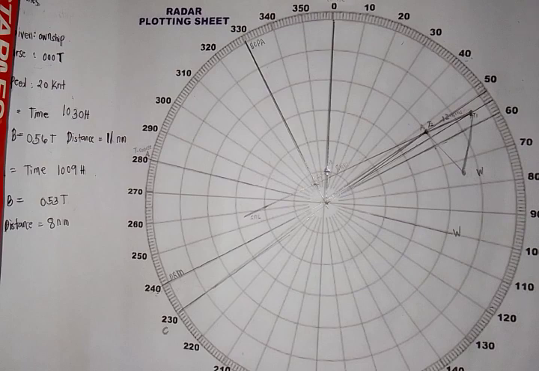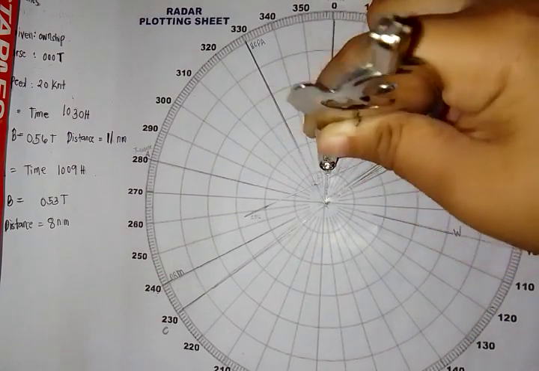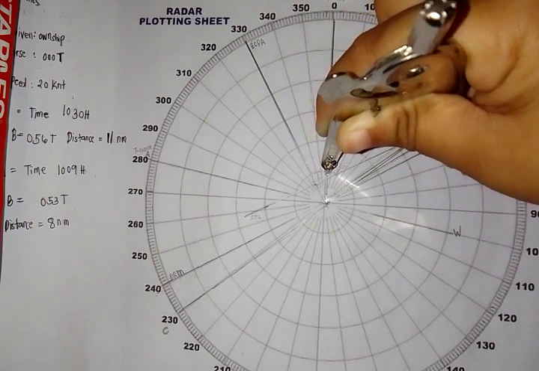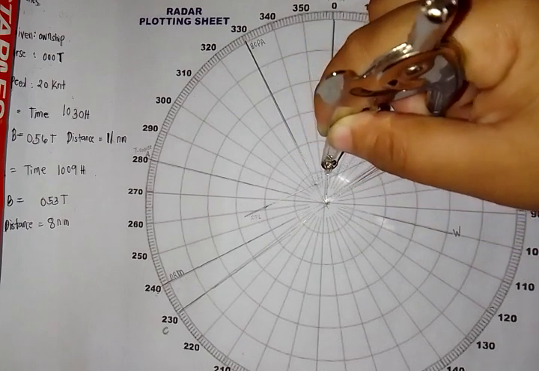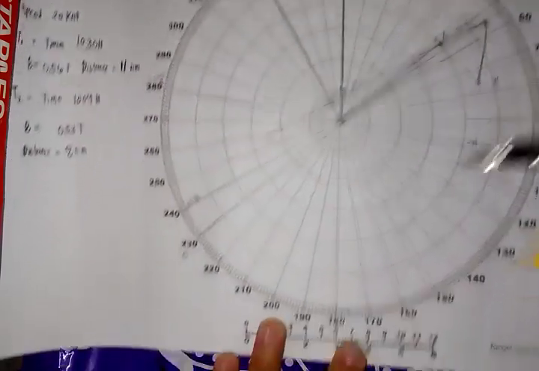So next to do is we need to measure our TCPA. To find TCPA, we need to measure from 12 to target number 2. If we are done measuring, we need to measure this.